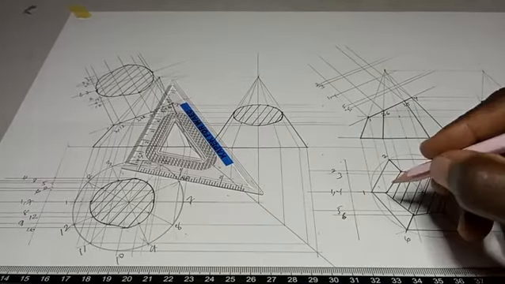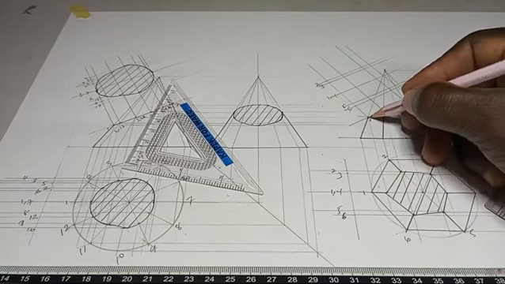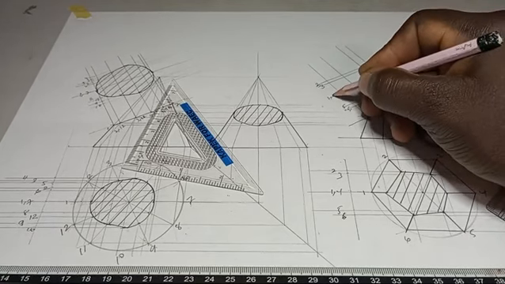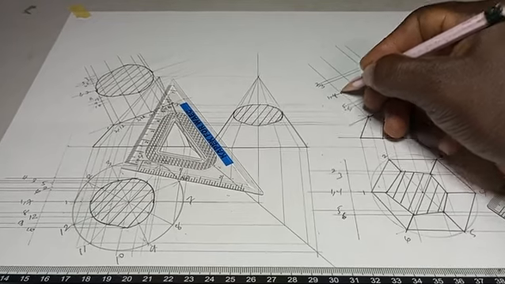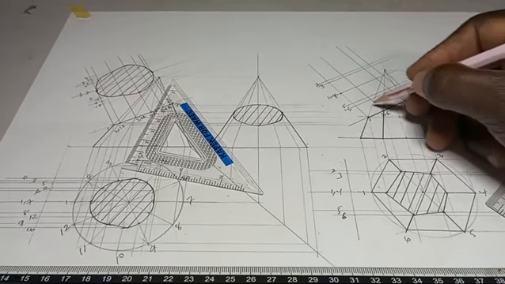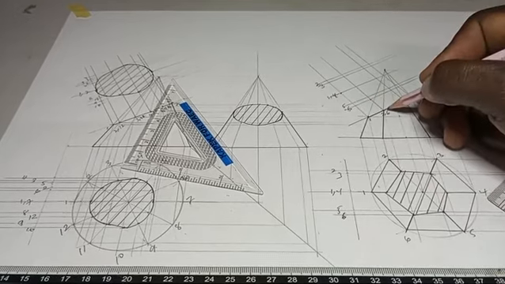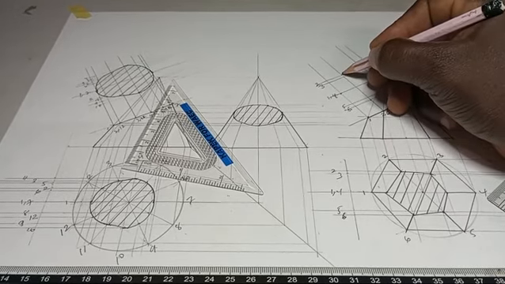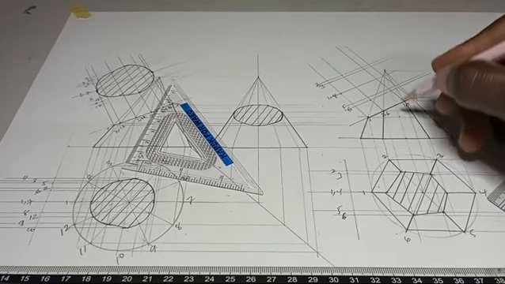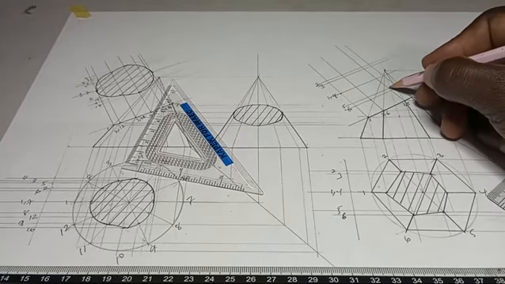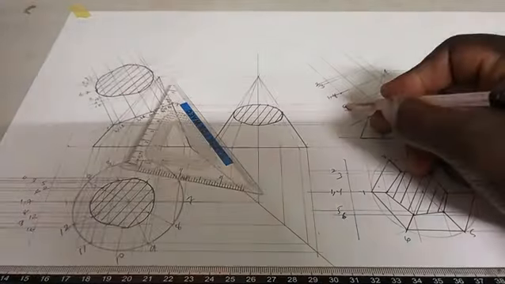So let us now connect them. This is 1 here. It is meeting 1 here. This is 1 and 4. It is meeting 1 at this point. Here we have 2 and 6. It is meeting 6 here. As you can see, this is 6 and 2 here. It is meeting 2 here. And this is 3 and 5. It's meeting 5 here. Look at it. This is 5.